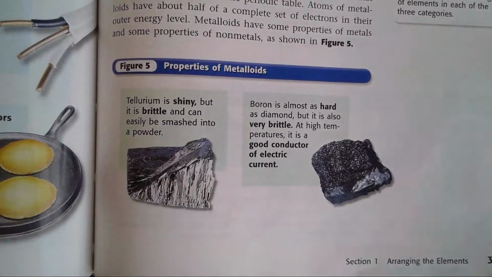Beryllium is shiny, but it is brittle and can be easily smashed into a powder. Boron is almost as hard as a diamond, but it's also very brittle. At high temperatures, it's a good conductor of electric current.